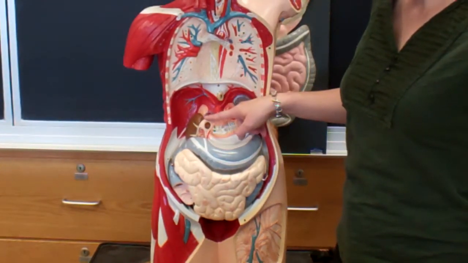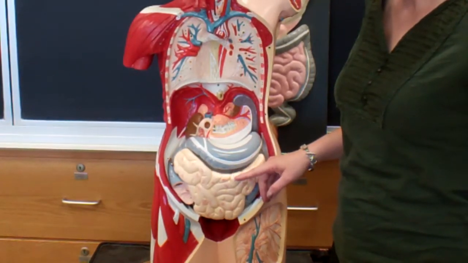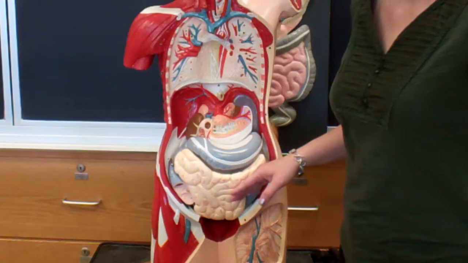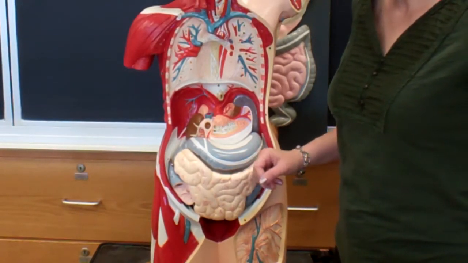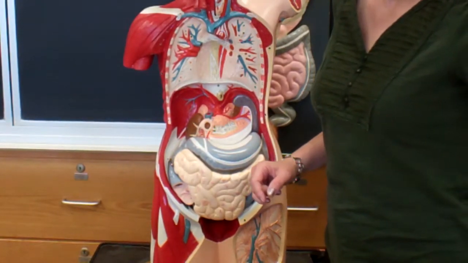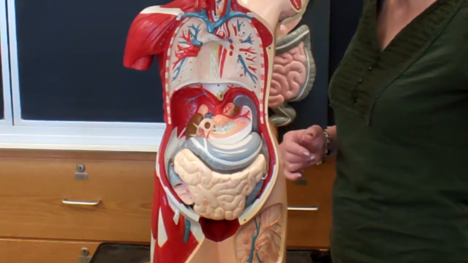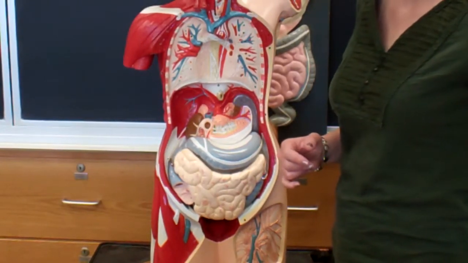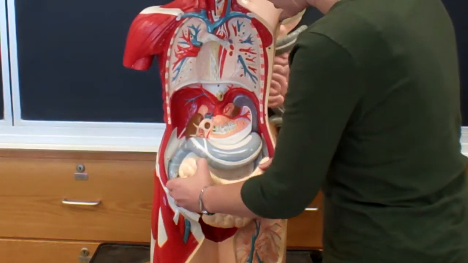So, small intestine. Let's think about some modifications of the small intestine for its job. Inside the small intestine, we get nutrient absorption. So probably the most obvious modification is the presence of villi. Singular is villus, V-I-L-L-U-S. Plural is villi, V-I-L-L-I. And they're little finger-like projections. On this model, there's not really a good way to see those.